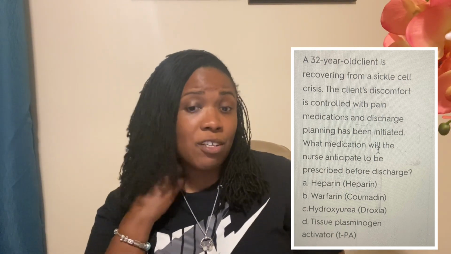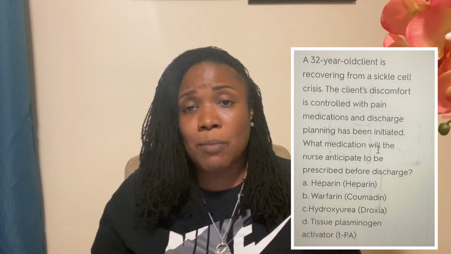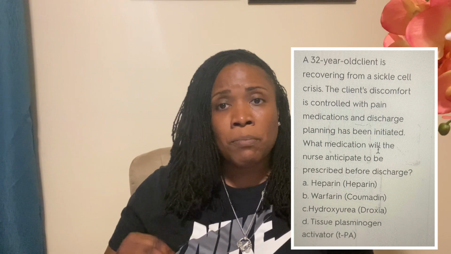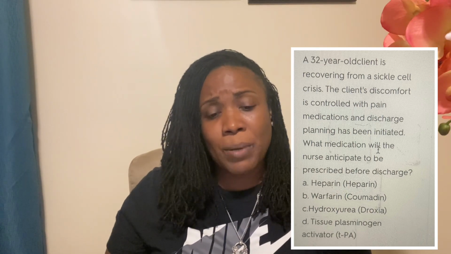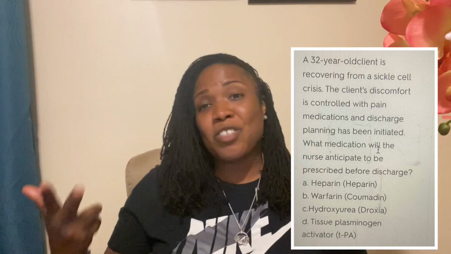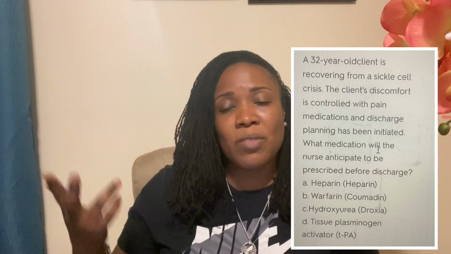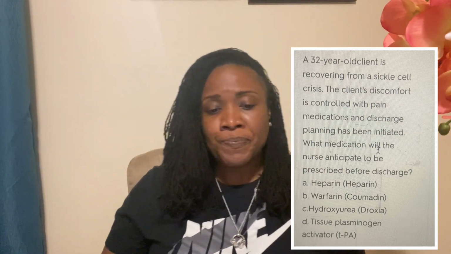But like I said, if you didn't know what hydroxyurea is, please know that TPA is not given at home. Heparin and warfarin are not going to be given for sickle cell patients, and also heparin, warfarin, and TPA are all blood thinners, right? So if you couldn't give one, you probably weren't going to give the other ones, and know that we're not giving blood thinners for sickle cell patients, especially TPA.